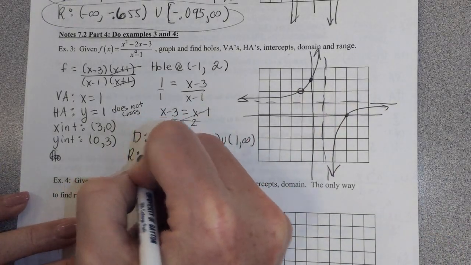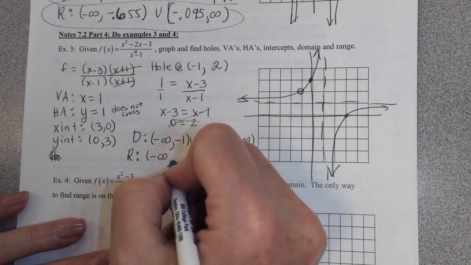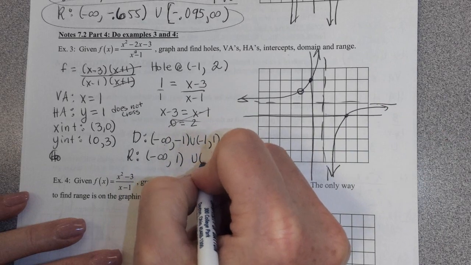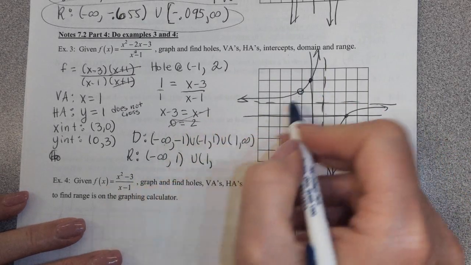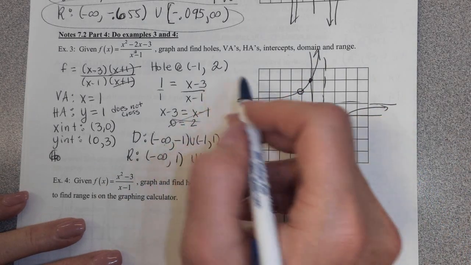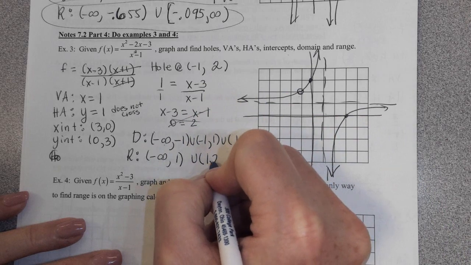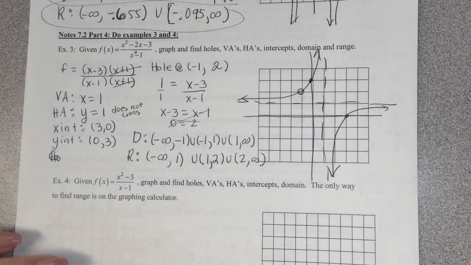As far as the range goes, we're going from negative infinity up to 1, union, and it looks like it would be 1 to infinity, but it's going to be 1 up to that dot. I never use this y value of 2. There's a hole right there. So it's going to go union 1 to 2, union 2 to infinity. Okay?